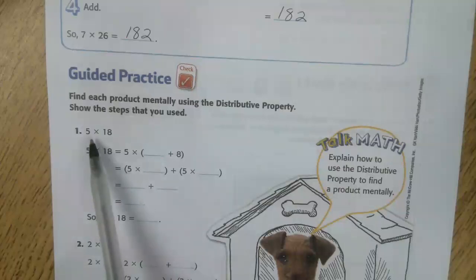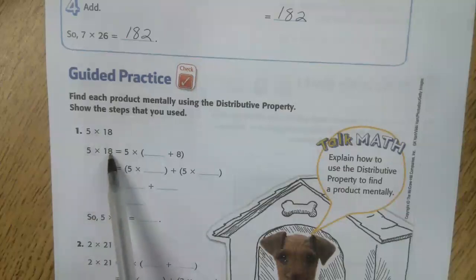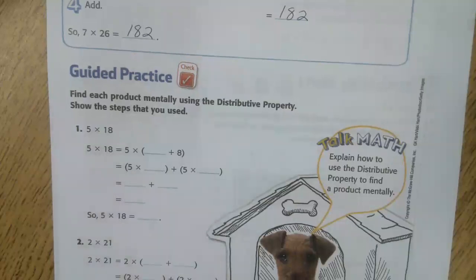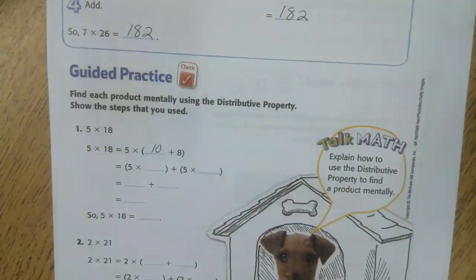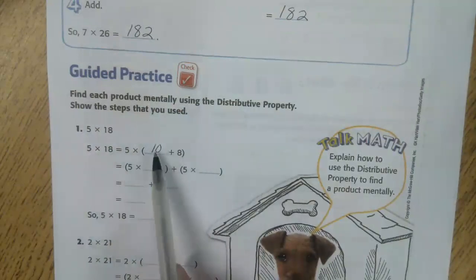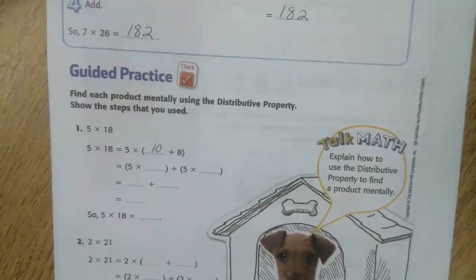So 5 times 18, we are going to rewrite that. We are going to split 18 into 10 and 8. So basically you're just separating the value of the 1 in the tens place from the value of the 8 in the ones place. The value of the 1 in the tens place is 10, and the value of the 8 in the ones place is 8.